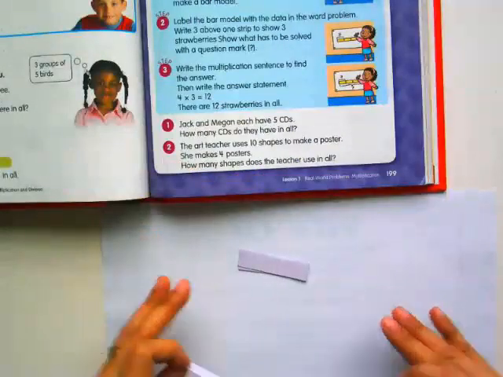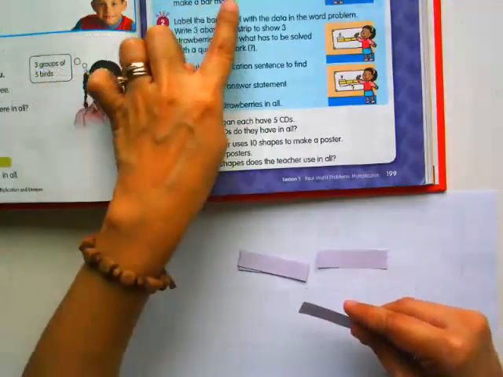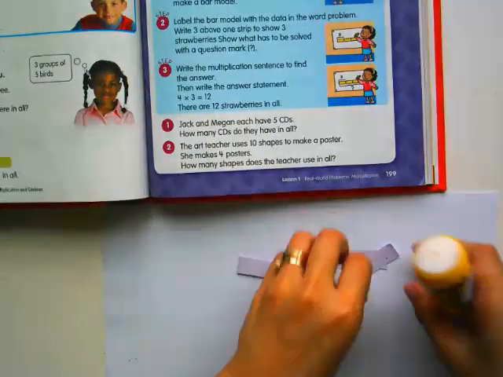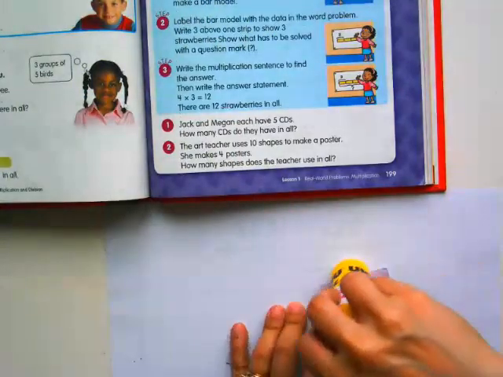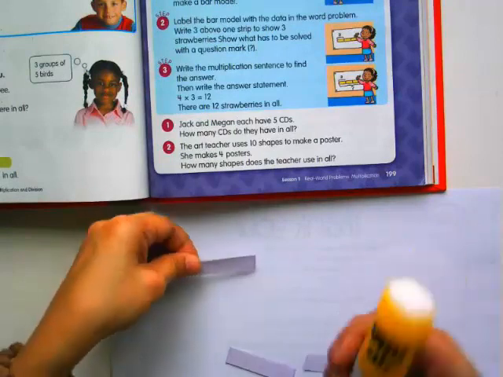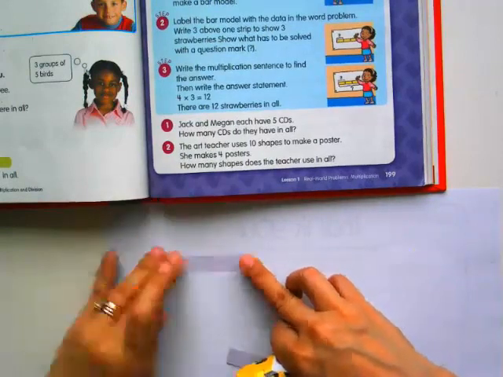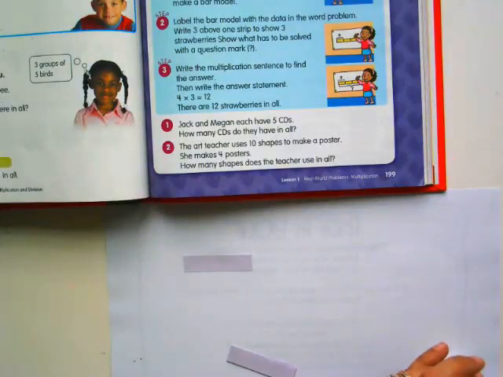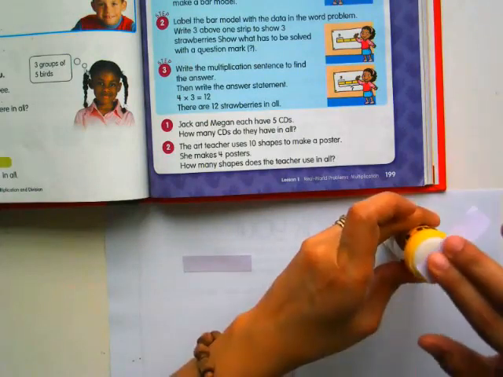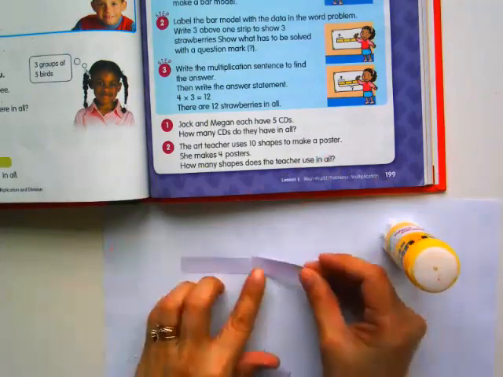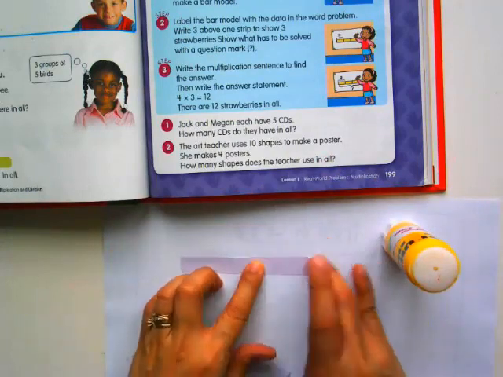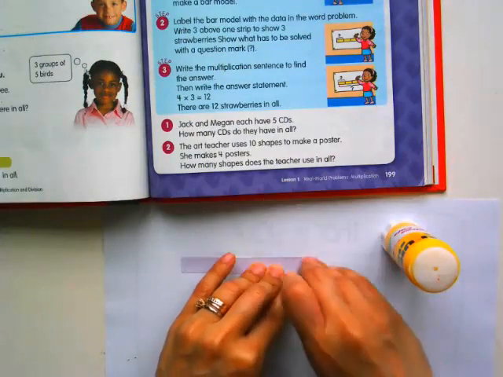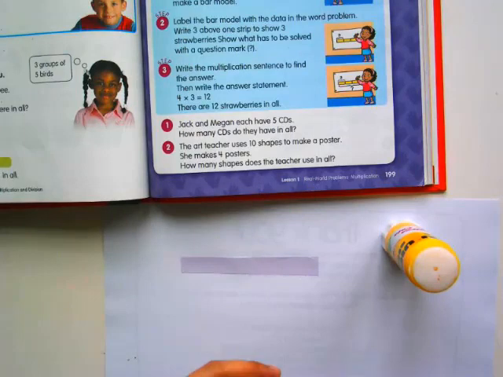I have a clear paper here and then glue them on a sheet of paper to make a bar model. So I will glue them to make a bar model. So it should be one straight line. Okay, oops, it got folded. I'll fix it. Okay, 2 more.